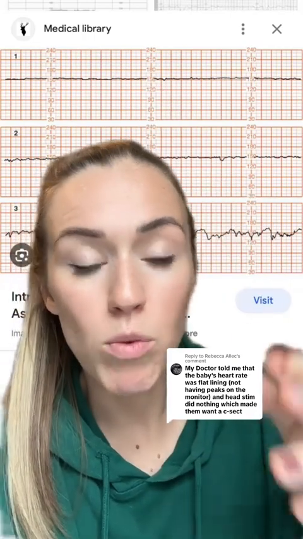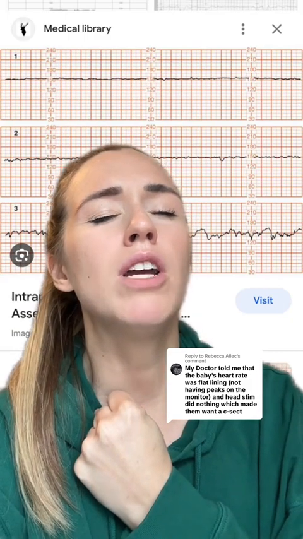Your baby still has a great heart rate of 150. But if we see a flat line, which could be minimal or absent variability, what that tells us is, I'm conserving all of my energy because I don't have energy left.